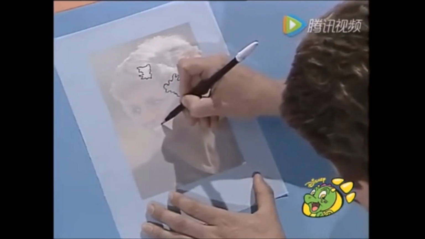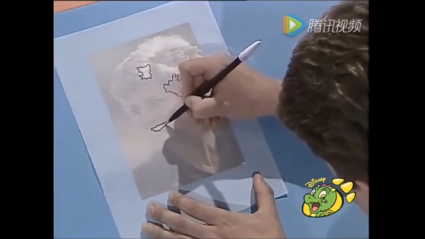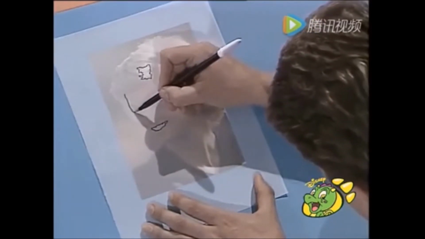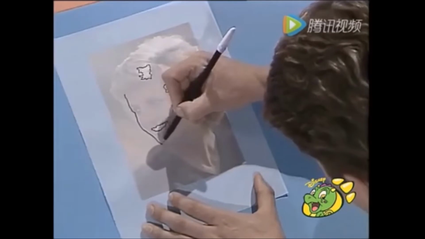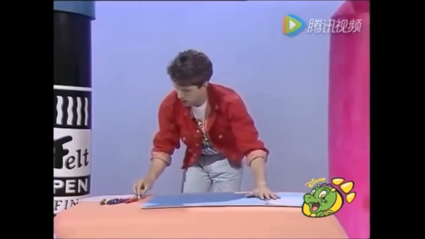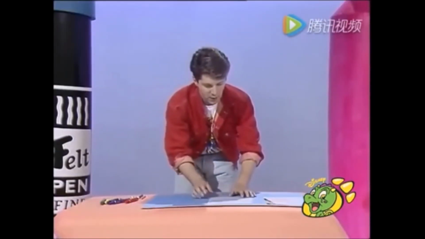There's a light patch there around her teeth. And don't forget also to go round the outline of the head. And you'll find, when you've eventually finished, you'll have something that looks like that.